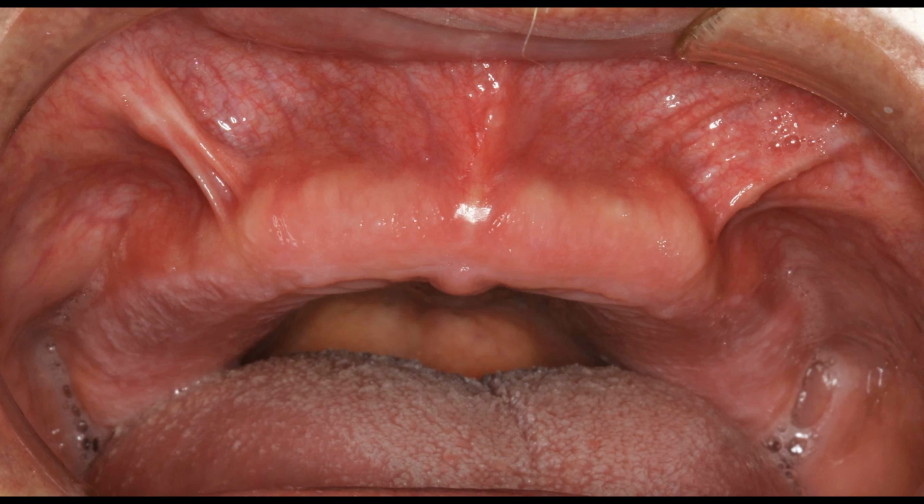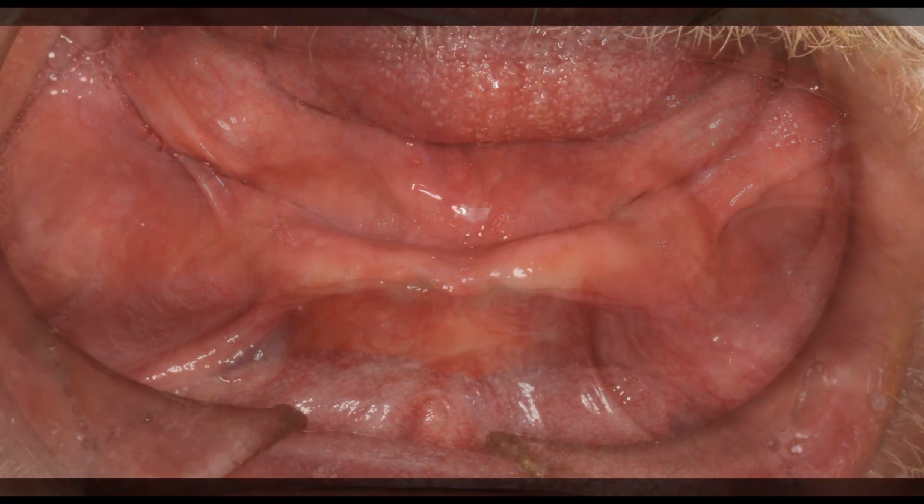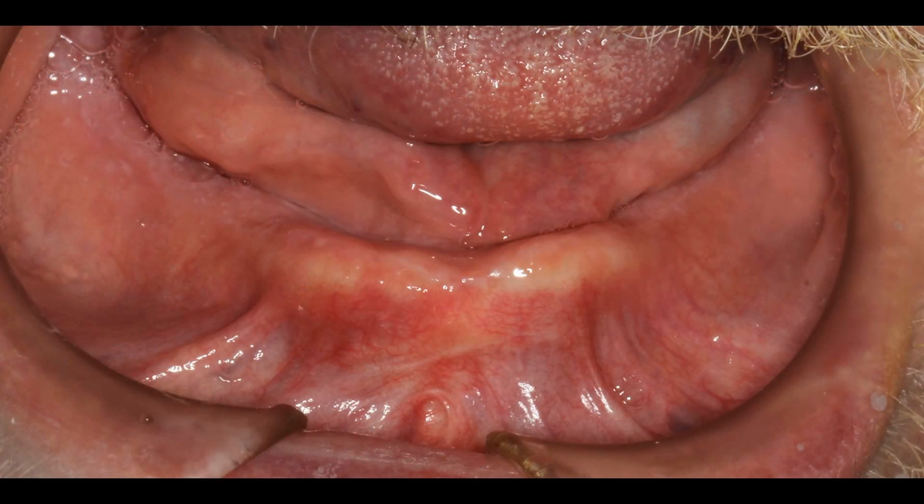This gentleman actually did not wear any dentures for many, many years and finally decided that it was time to fix his teeth. Or get some teeth, I guess I should say. But the good news here is he's got a very broad alveolar process, meaning the bone is very broad and thick, and the soft tissues are outstanding. His lower bone volume is less, but the soft tissue health is quite good.